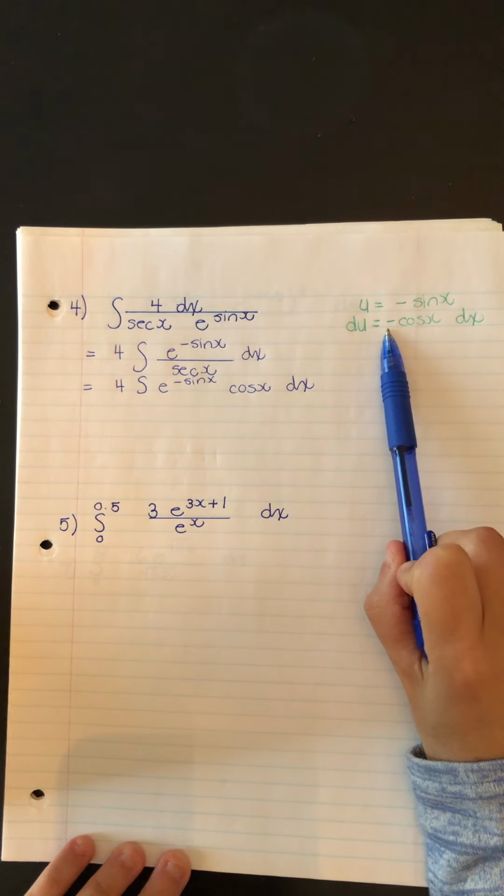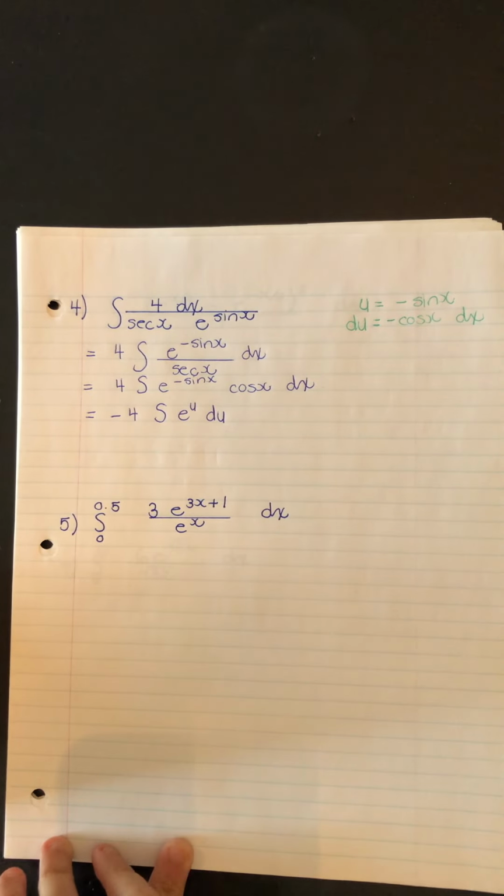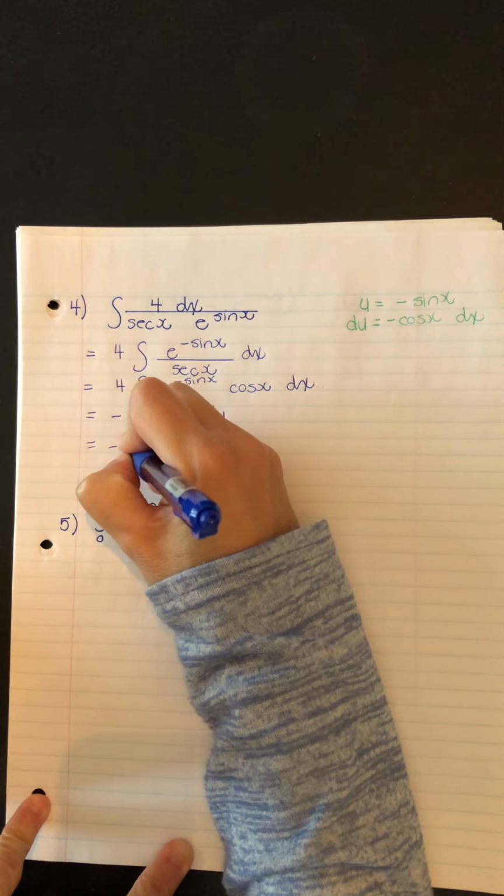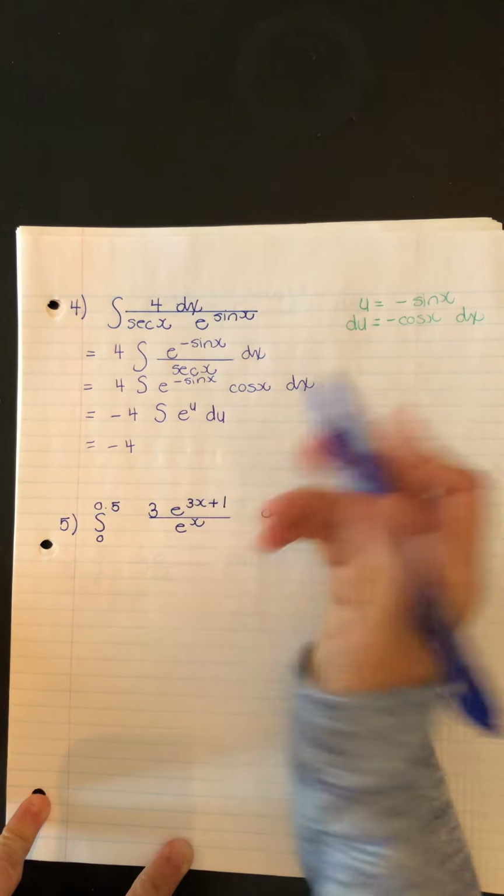Okay, so this again is the negative of du. So that negative 1 factor multiplies by the 4 out front. And now we have this integral to evaluate. The integral of e to the u du is of course e to the u plus c. And in our final answer, we will replace the u here with negative sine x. So negative 4e to the negative sine x plus c is perfect for our final answer for problem 4.